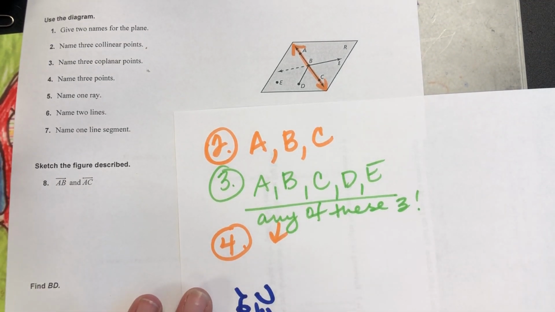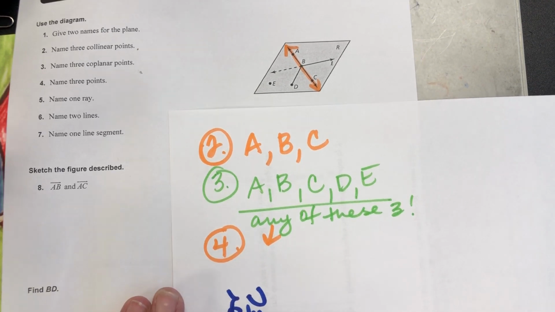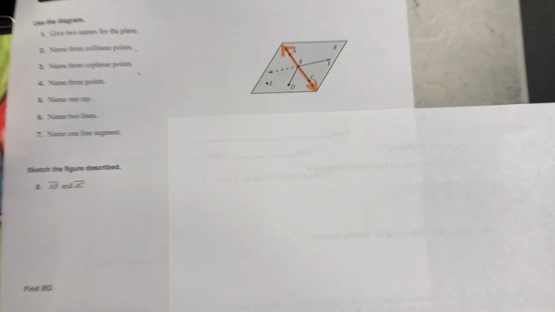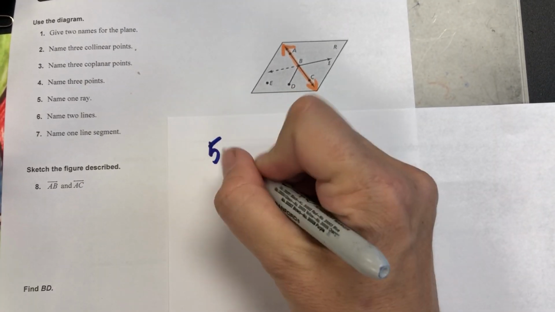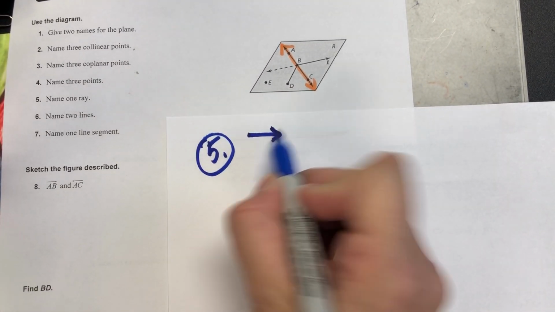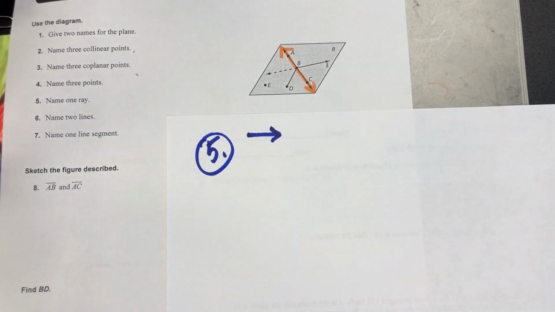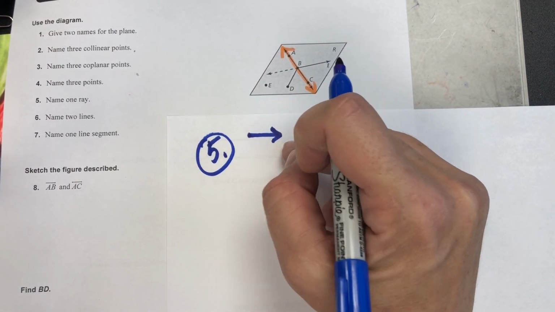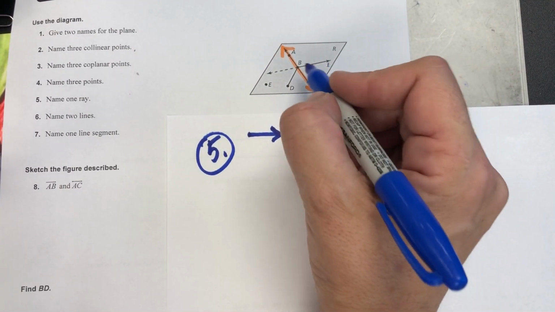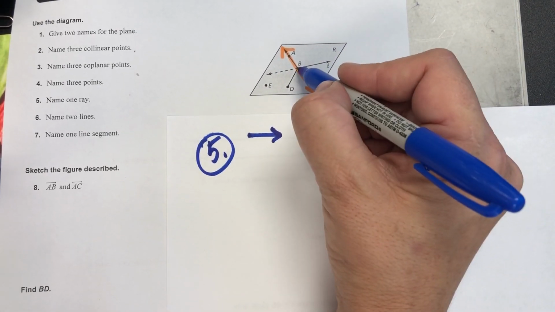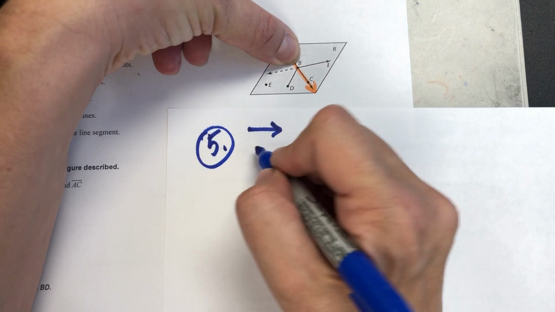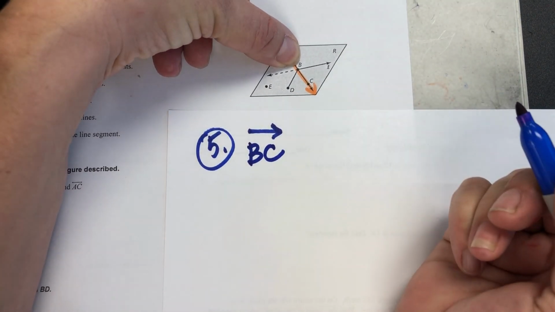Now we go through to number 5, and this is where you guys started kind of blowing it. Not everybody, but for the most part. Whenever we're looking for a ray, a ray has one endpoint and an arrow. I'm starting out with that because that's the notation that has to go across it. When I see that above 2 letters, I read that as ray. That's what I'm talking about with your notation. A ray has an endpoint and goes on and on. How about from B to C? If I just ignore the other part of this line, ray BC exists.